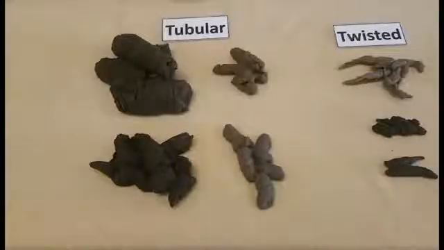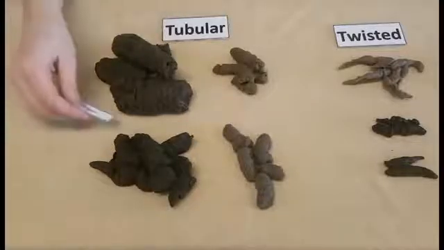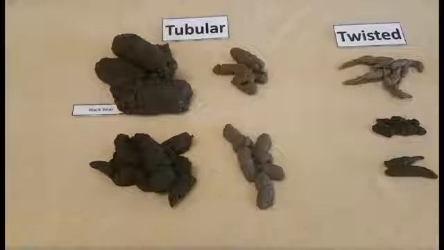Okay, so now we're going to talk about tubular scat. There are 4 main tubular scats that we're going to keep in mind. This very, very large one right here is pretty easy to identify. Depending on the season, it's going to be full of berries, unless they scavenge, then maybe it'll be full of deer hair or fur or anything else. But this right here is very large in size, quite tubular. This belongs to our black bear.